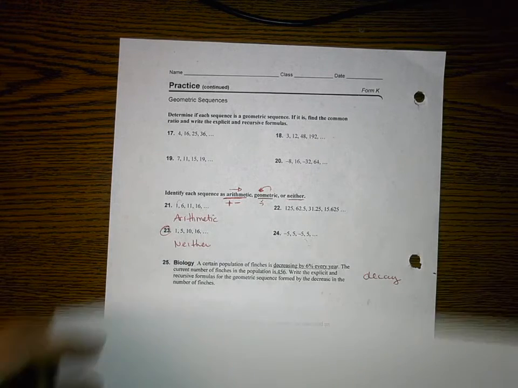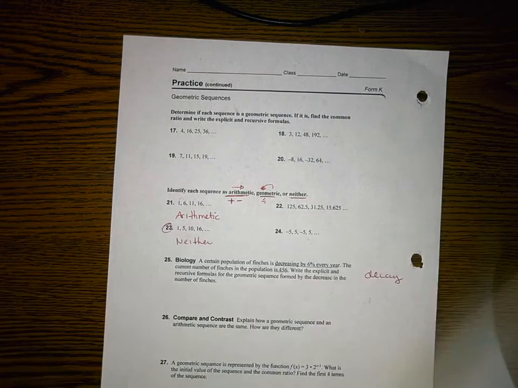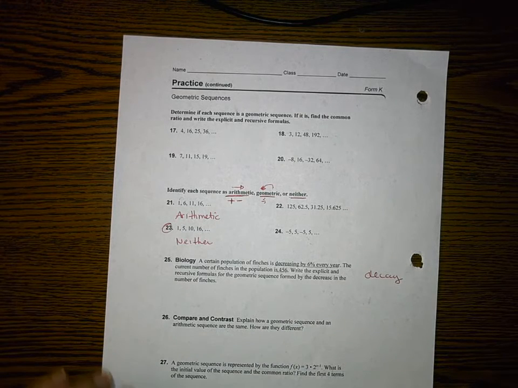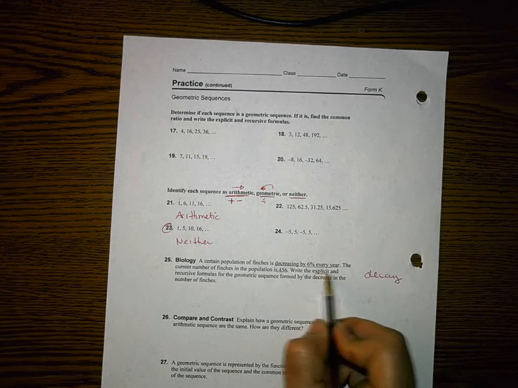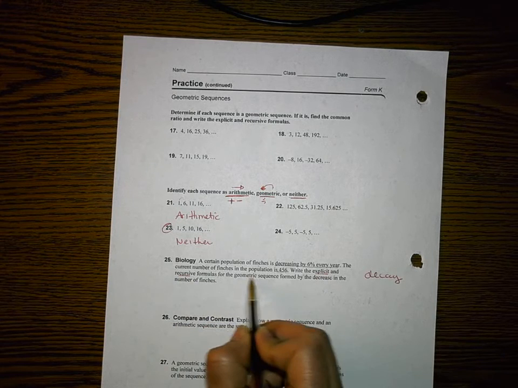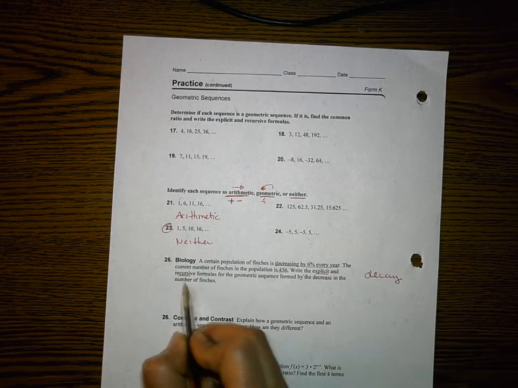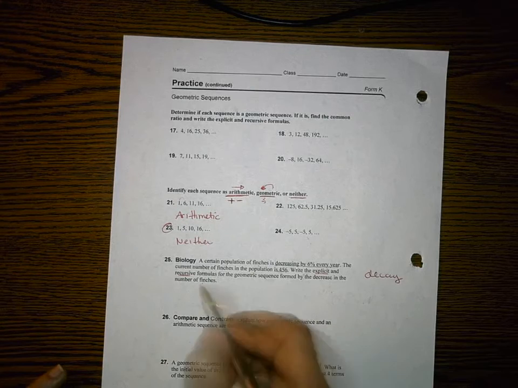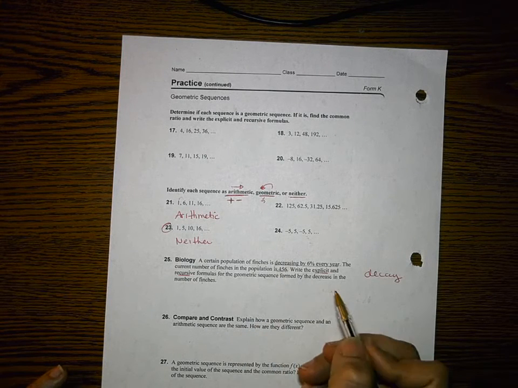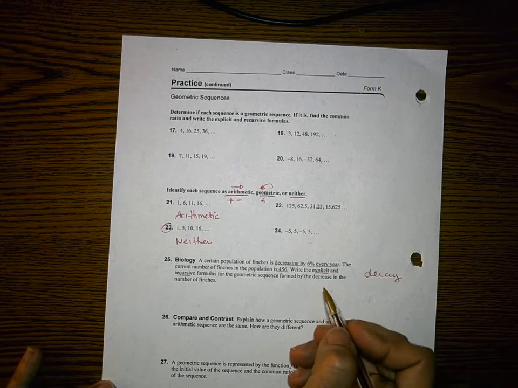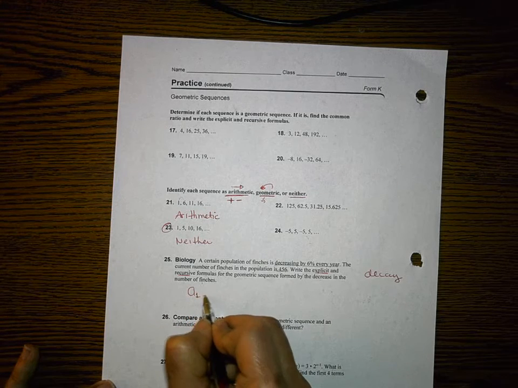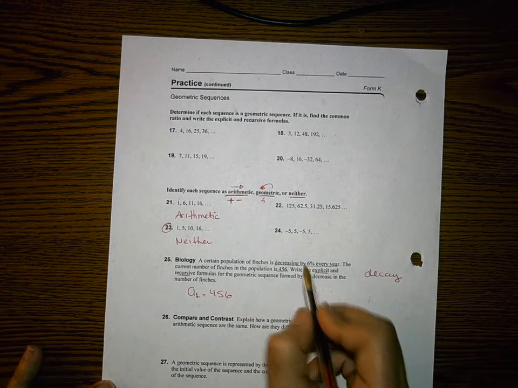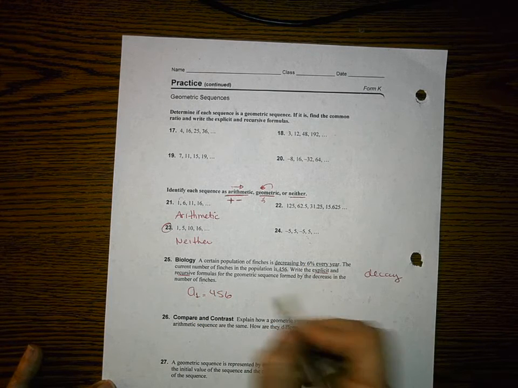So I know I have a decay, and I am going to pay attention to the kind of formula I'm going to be using. They want us to write the explicit and recursive formulas for the geometric sequence formed by the decrease in the number of finches. So they want us to write two formulas. We have the initial amount, 456, so A1 is 456. We have the decay rate.